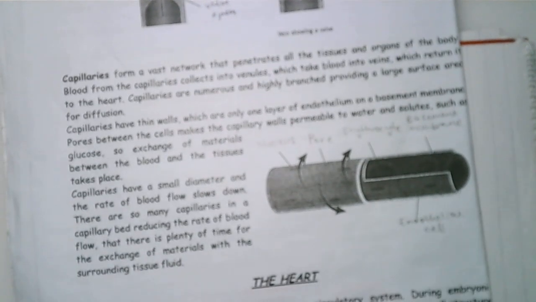Because capillaries have such a small diameter, when the blood flows to the capillaries, the blood flow slows down, because there's not enough room for it to be moving so quickly with the same volume of blood.